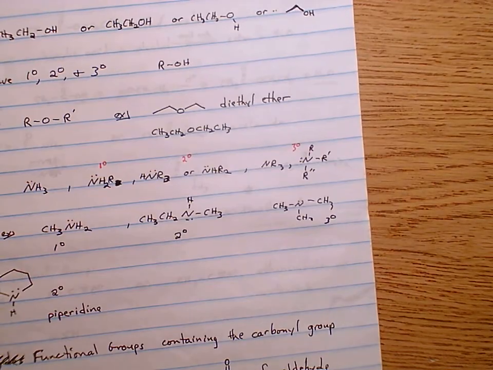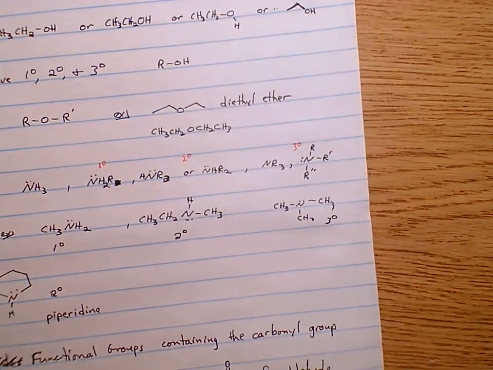Now, the next group is the alcohol functional group.